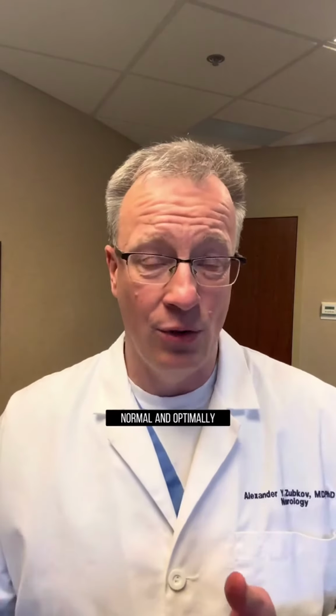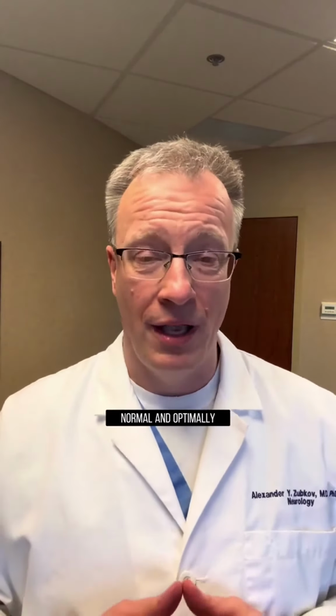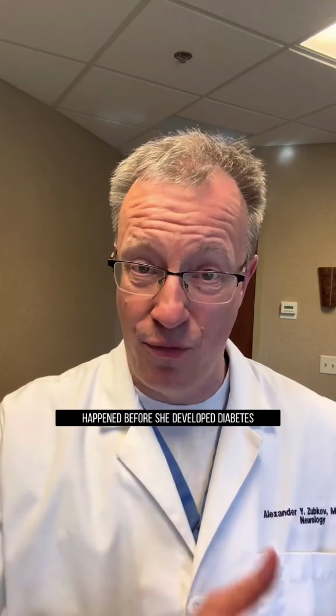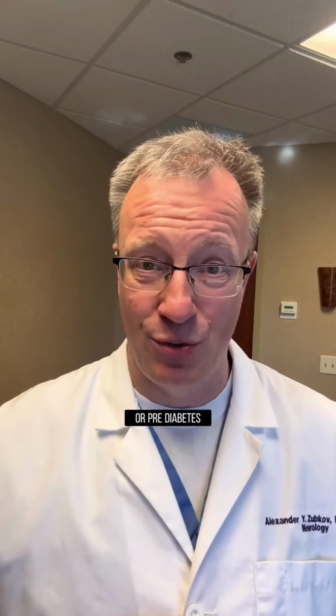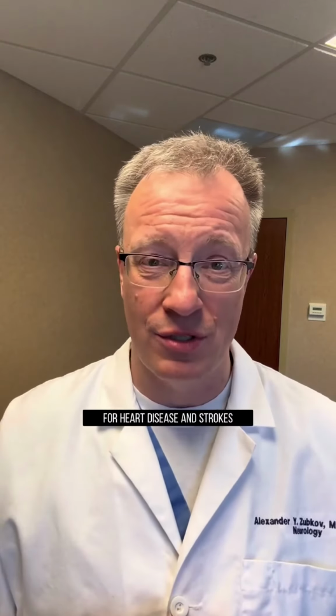On our next test, insulin level is also high. It's not abnormally high, but it's high normal. And optimally, insulin should be about 5 to 7. And yet, her A1C is completely normal. It is high normal, but she's not even in a pre-diabetes range. So all her changes for insulin resistance happened before she developed diabetes or pre-diabetes. Also, her apolipoprotein B is elevated, which is another independent factor for heart disease and strokes.